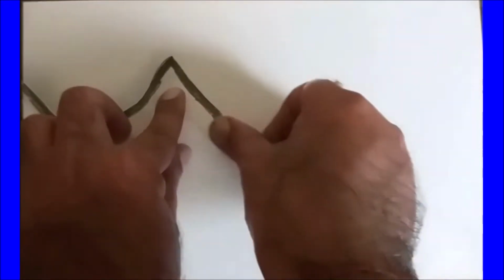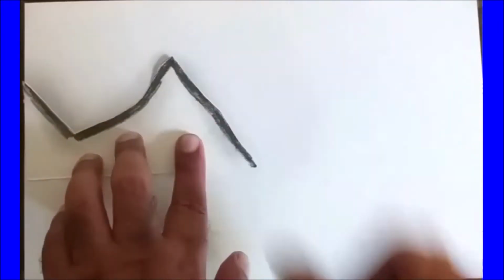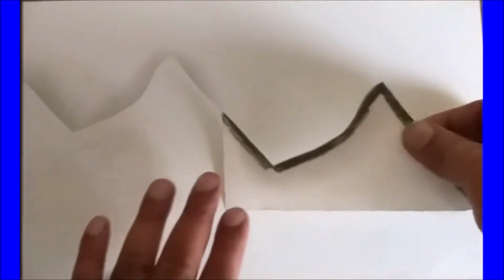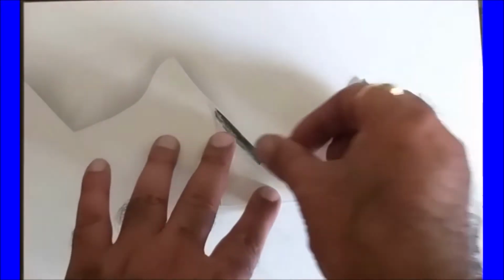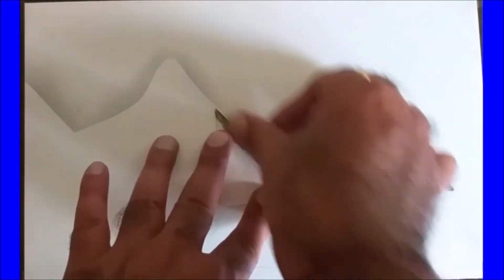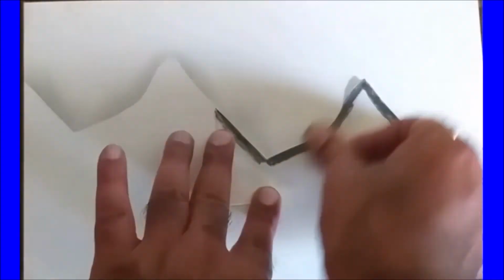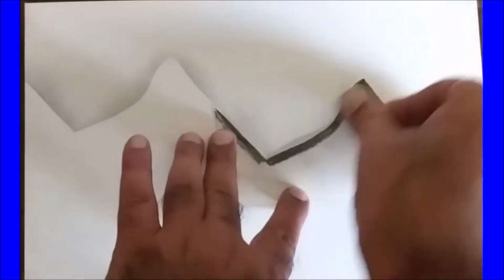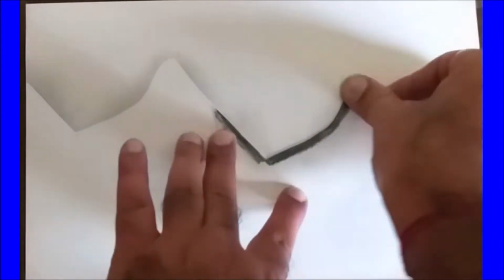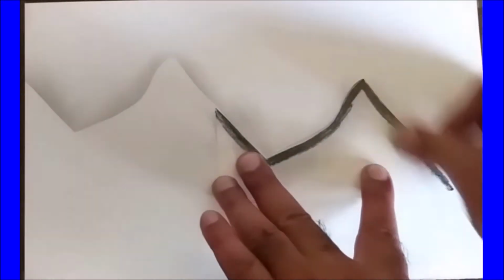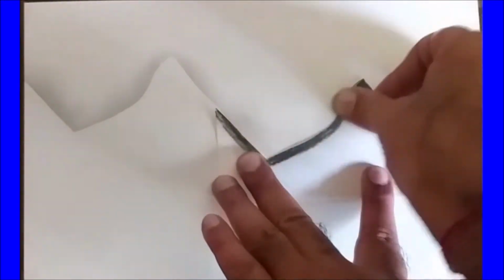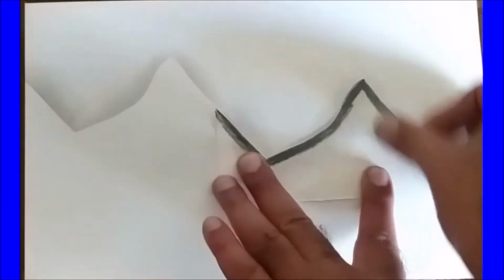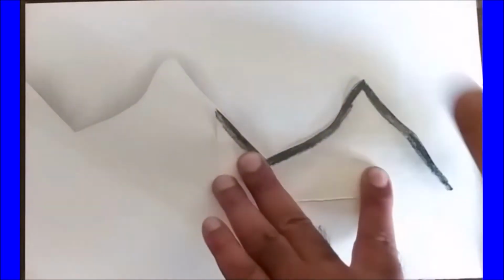Again here. It should be a dark tone pencil. Here you can see one mountain I did. Now I'm going for another. You can also use your tissue paper or cotton if you don't want to make your hand dirty.